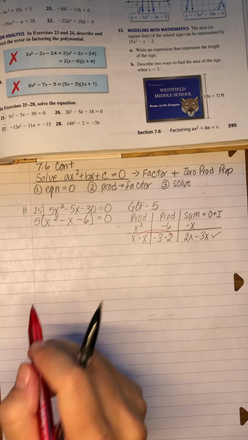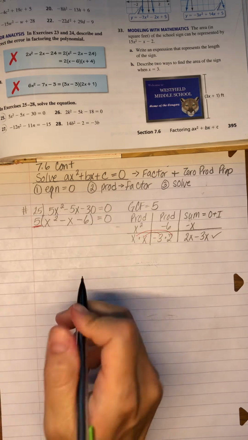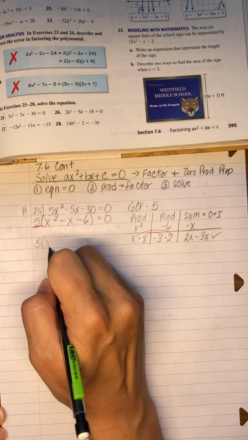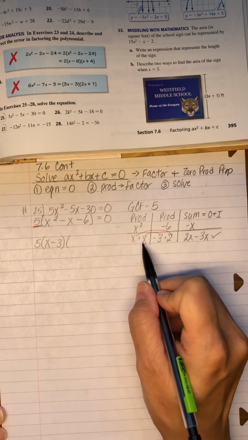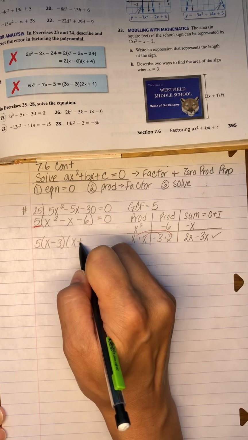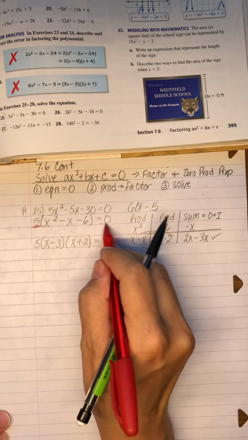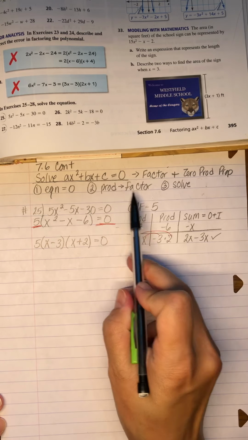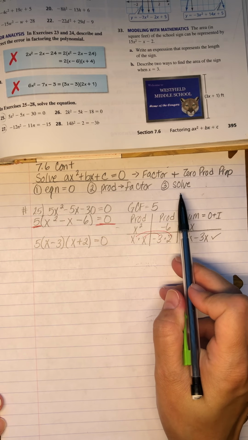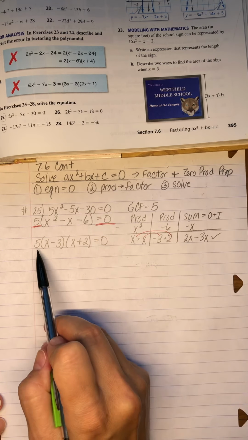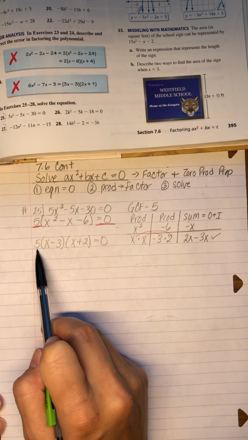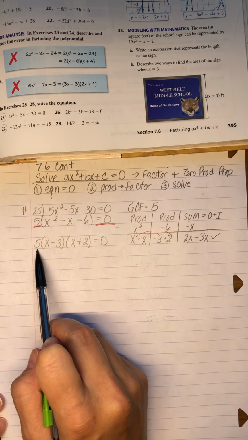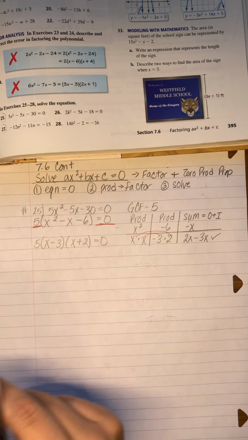Okay, so let's factor it. Don't forget about the 5 in the front. We're going to have 5 times x minus 3 times x plus 2. And don't forget, equals 0 here at the end. All right, so now we're done factoring. We're ready to solve. We're going to set each factor equal to 0. This first factor is just 5. It doesn't have a variable, so I can't set it equal to 0 because 5 will never equal 0. So I don't need to do anything with this one.